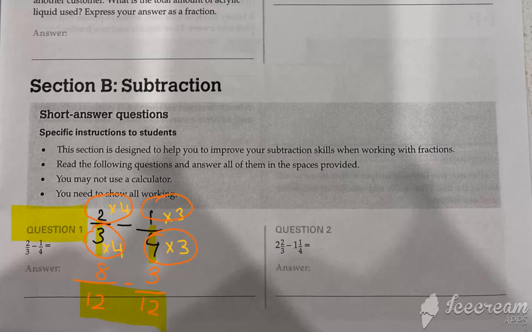Now, because these are now the same bases, means that I can just do the subtraction. So 8 take 3 is 5, over 12, and that's all we do.